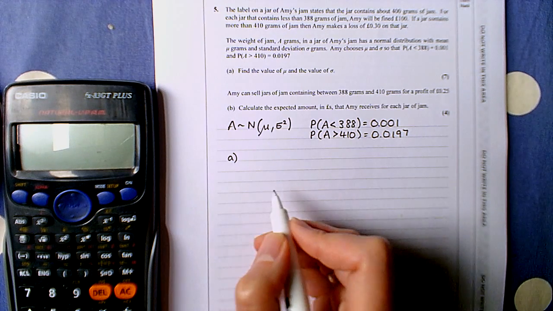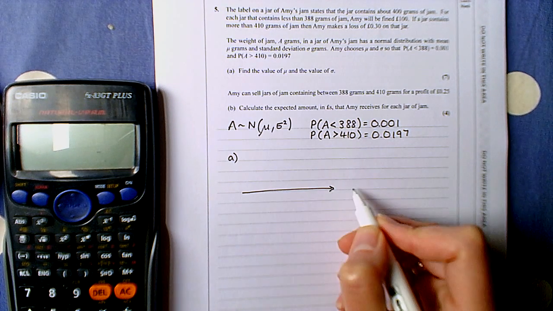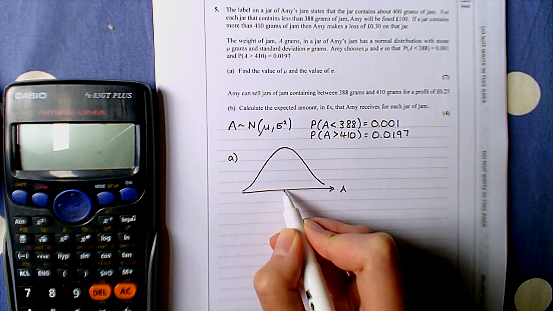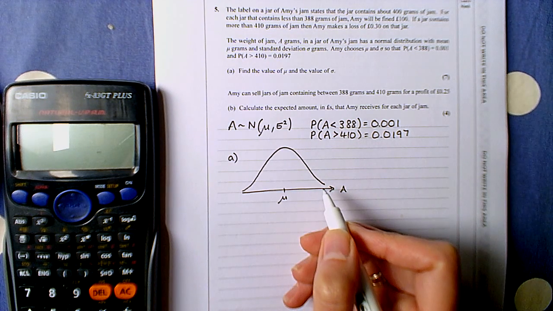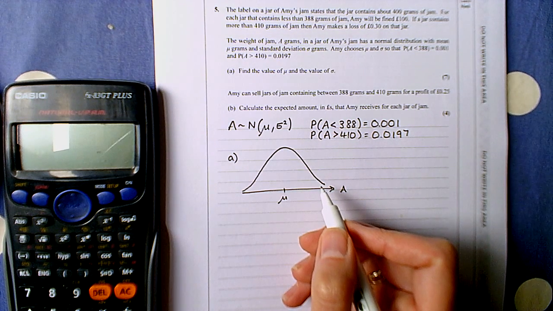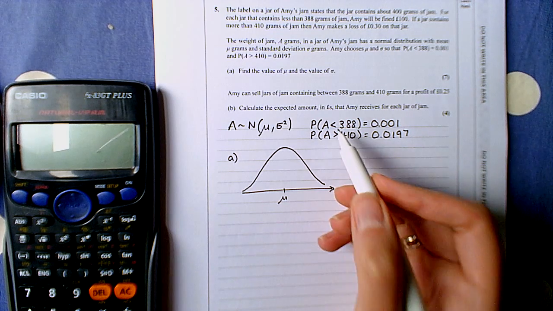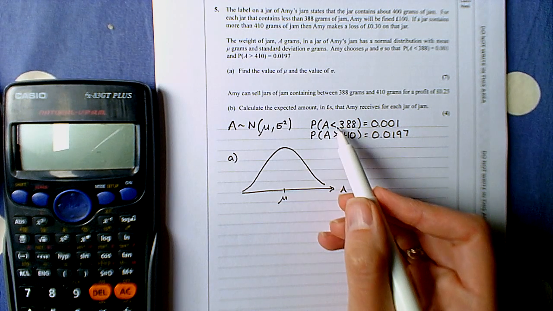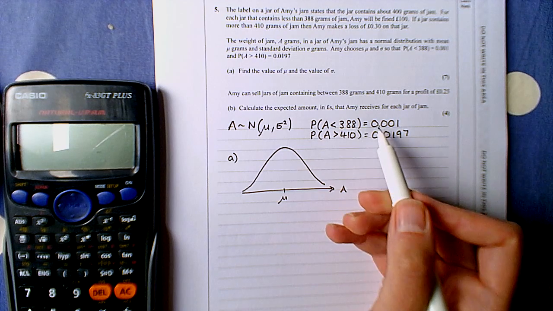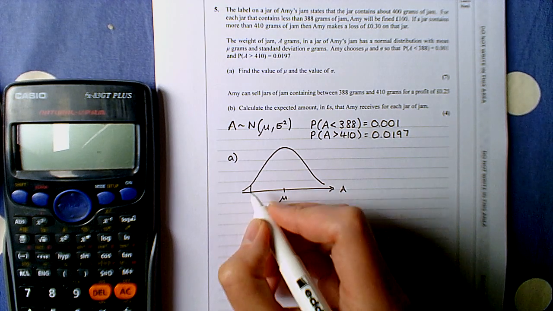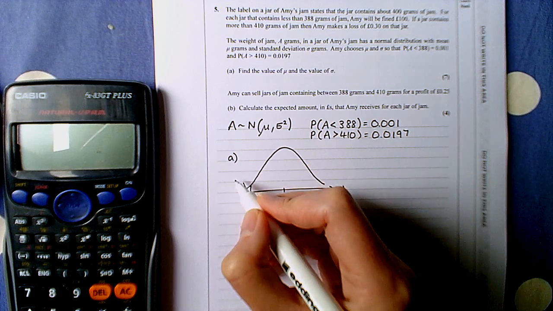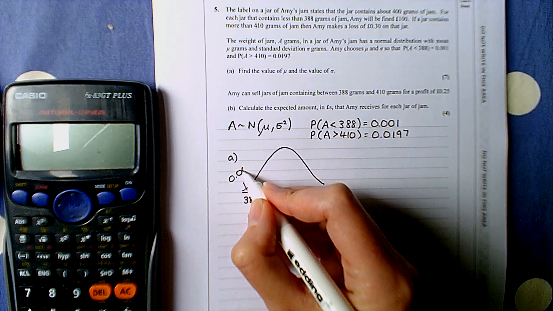So let's create a drawing for the distribution of A, normally distributed, but we don't know what the mean is or the standard deviation. But we do know that A being less than 388 is so tiny. So 388 must be down here, and this section here is 0.001.